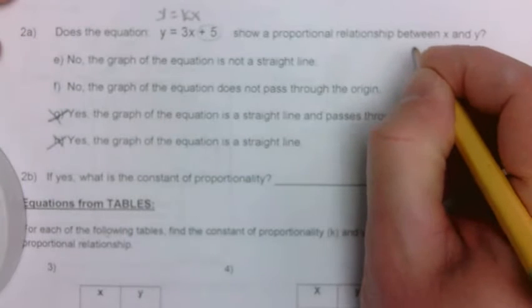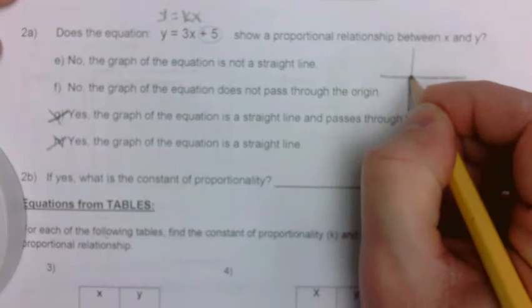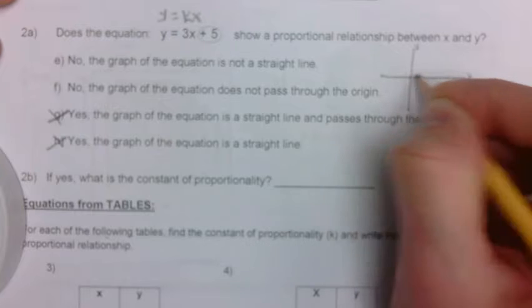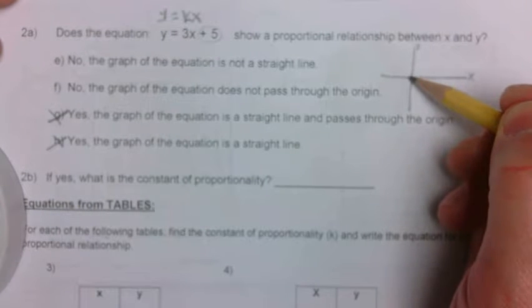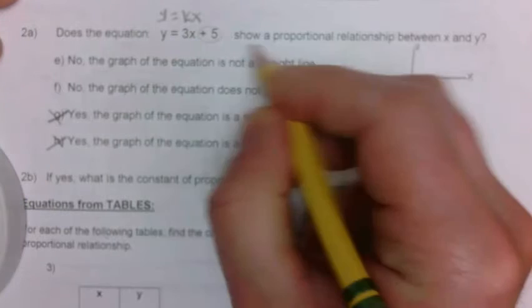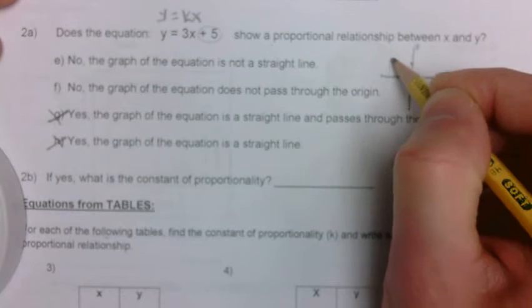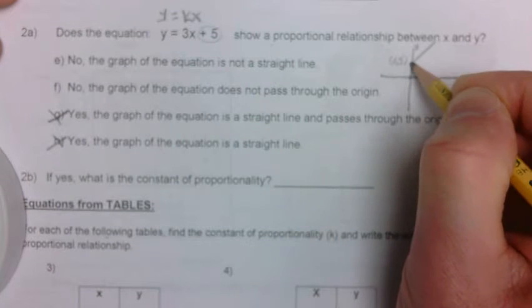If I graphed this, here's our graph. We all know that the origin is where the x-axis and the y-axis intersect. If it was just y equals 3x, I would have a straight line that's passing through the origin, something right here passing through the origin. But the moment that I add 5, the line is going to get shifted up 5 units from the origin. So it's going to start here at 0, comma 5, and then it's going to be the straight line.